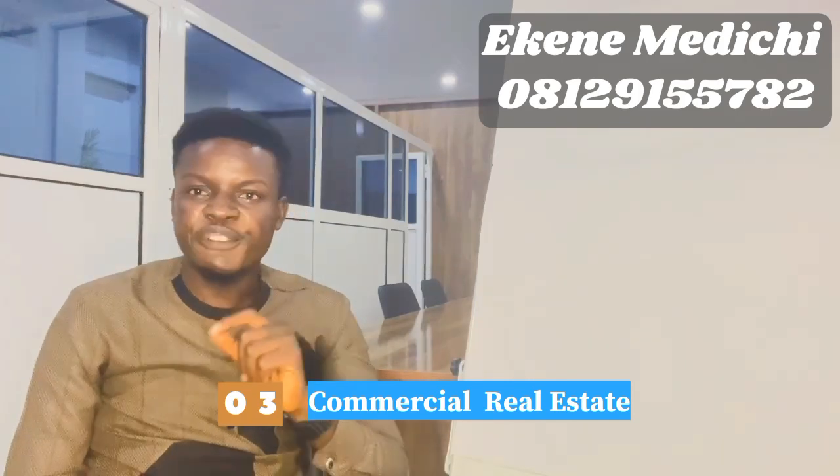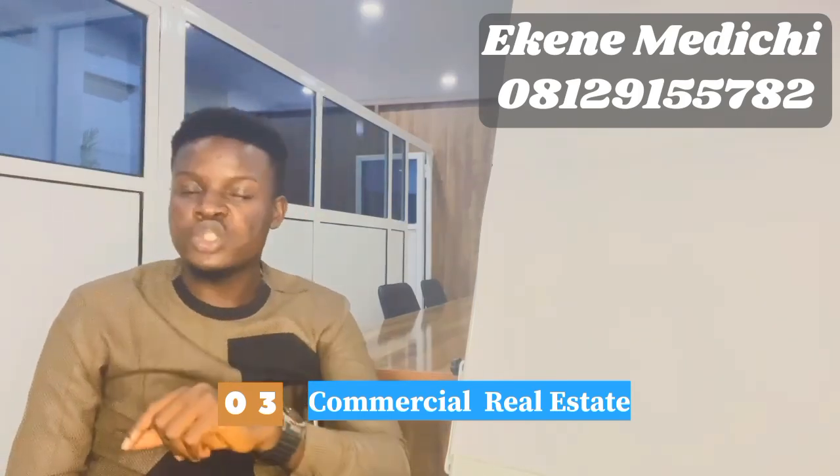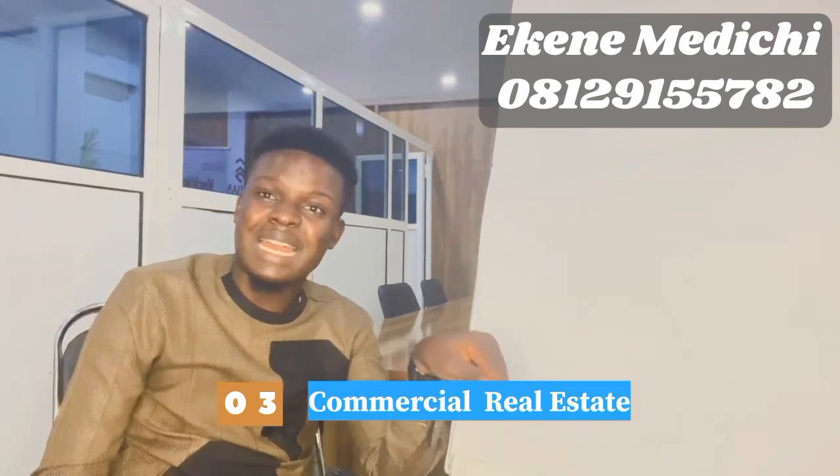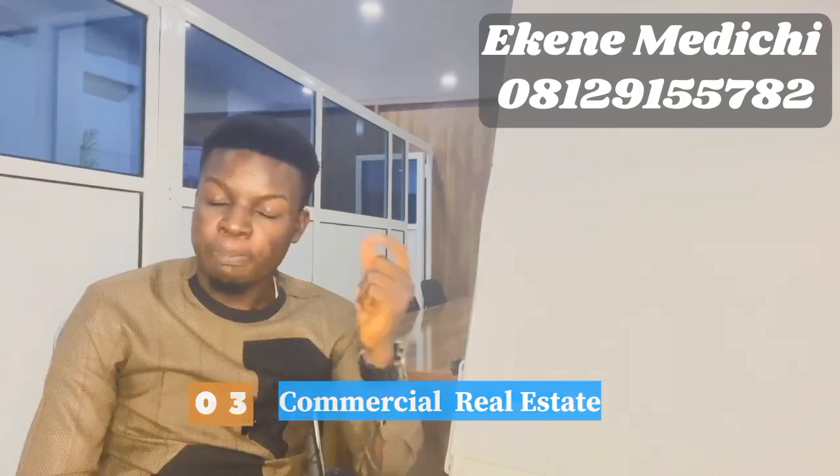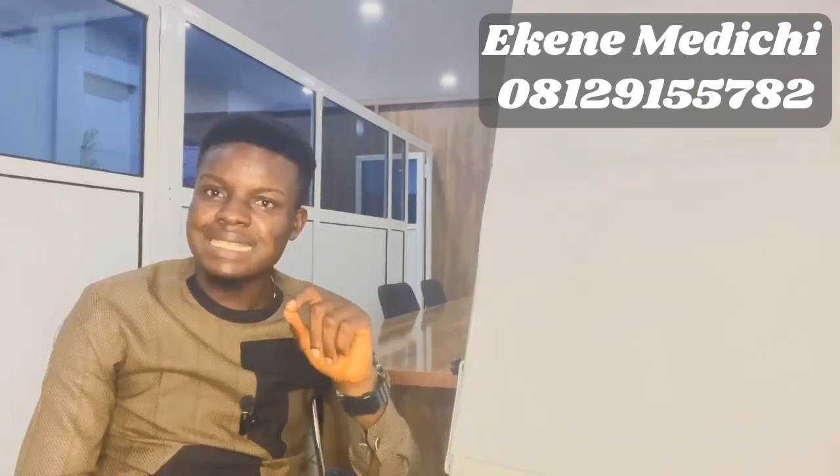Because in the next 10-15 years, that neighborhood will be so developed, and that land you bought that is close to an access road can be used for shopping malls, can be used for plazas, can be used for event center. And if you bought in quantity, which is why I advise you, when buying real estate, don't buy one. If you bought like 6 plots, 4 plots, 3 plots, you can easily use it to build a hotel. That is commercial real estate. Commercial real estate are properties that you buy that are in strategic locations.